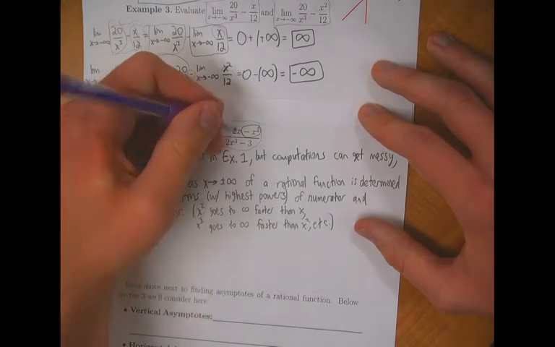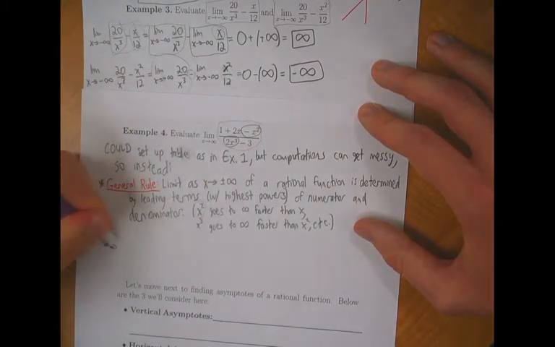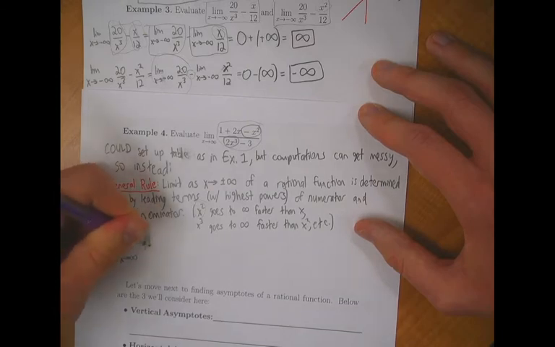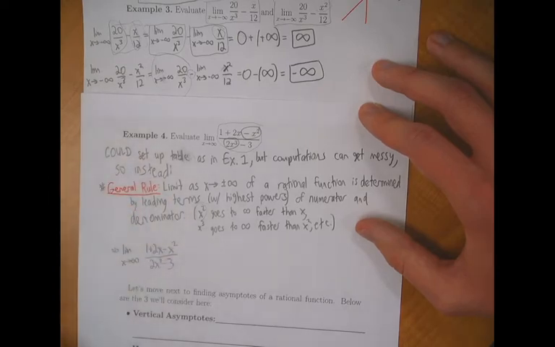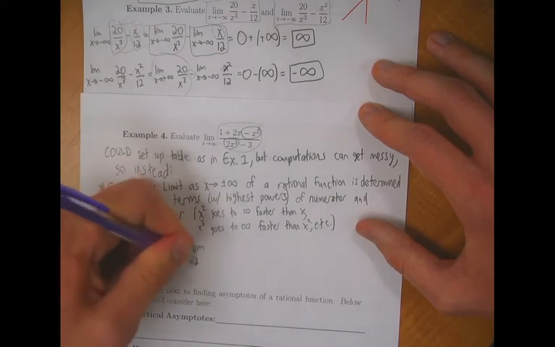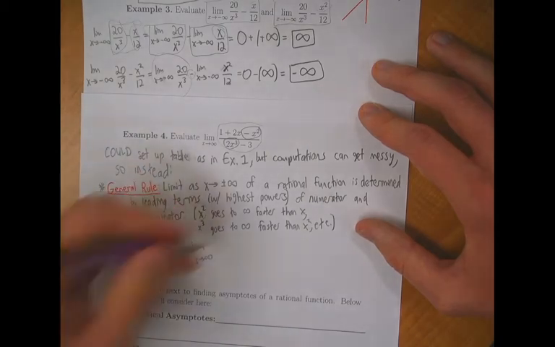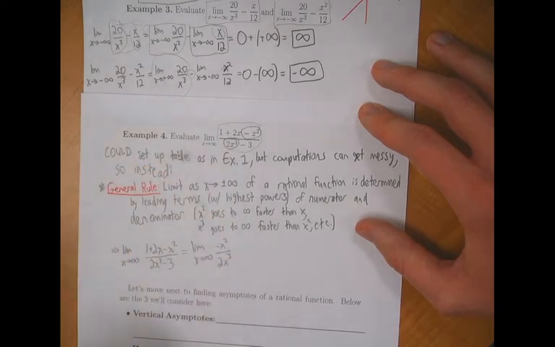Yeah, 2x cubed, because that's the one with the highest power. So as a result, the limit as x goes to infinity of 1 plus 2x minus x squared over 2x cubed minus 3 is the same thing as the limit as x goes to infinity of negative x squared over 2x cubed, because in this case, we're just focusing on the highest powers here.